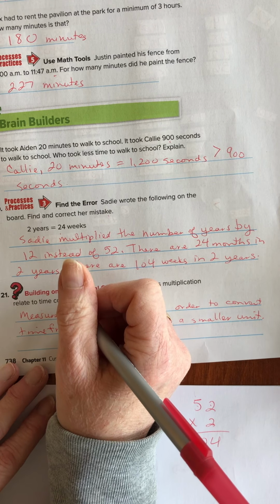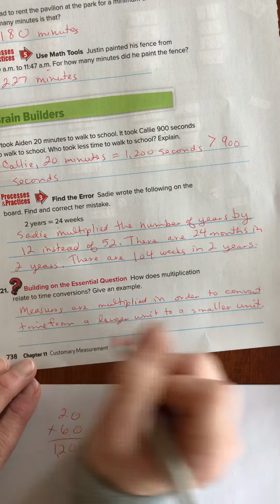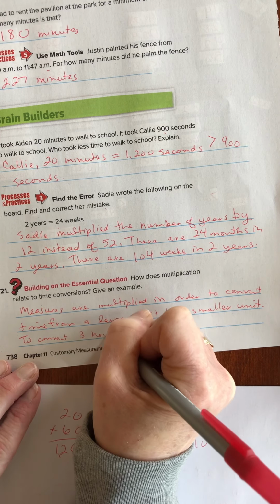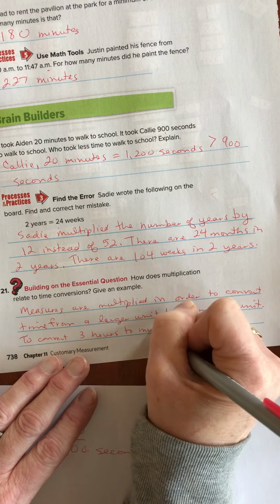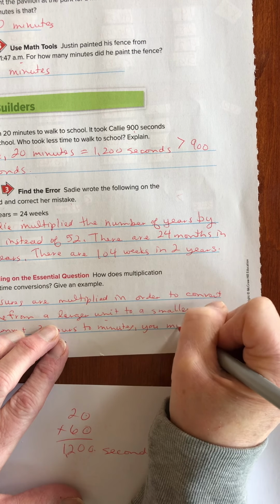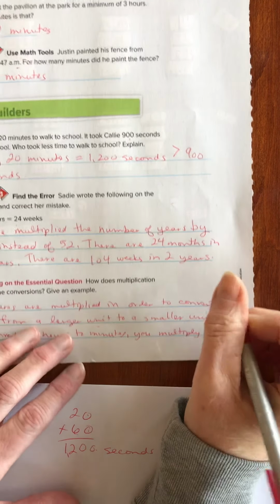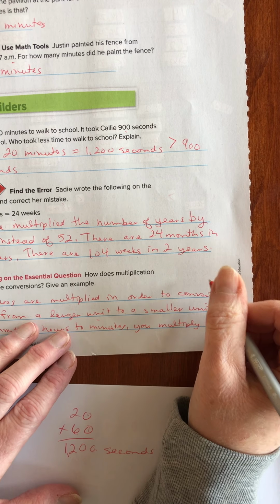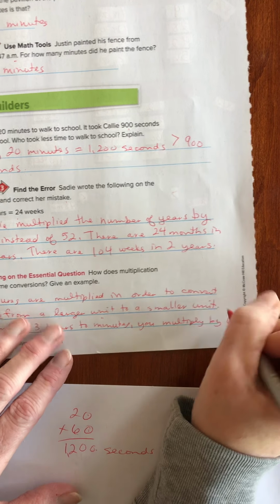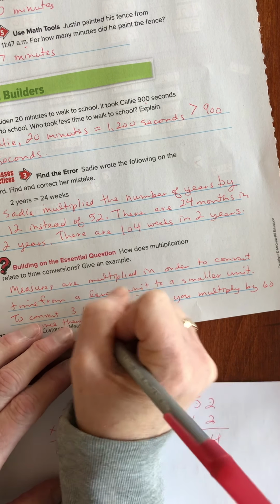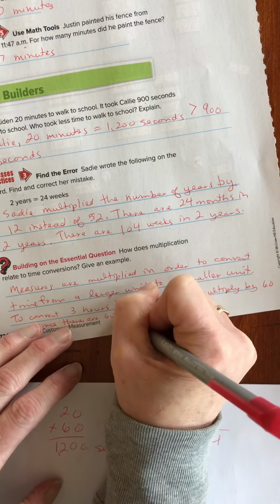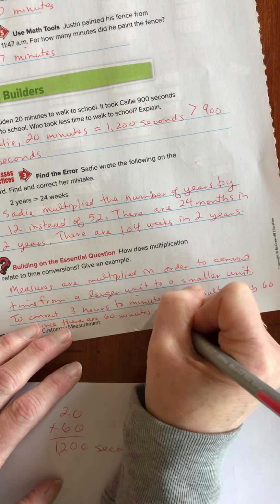Okay? So, it says to give an example. So, to convert 3 hours, let's say, to minutes, you multiply by 60, since there are 60 minutes in an hour.